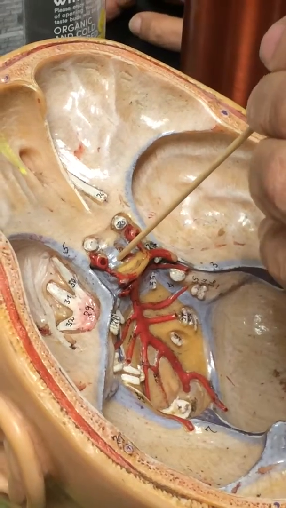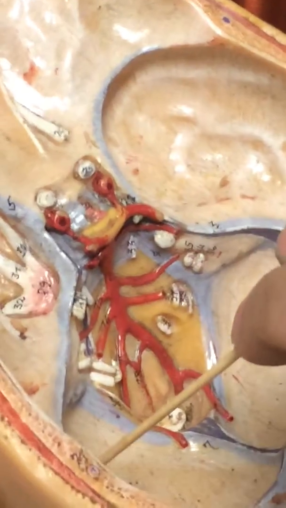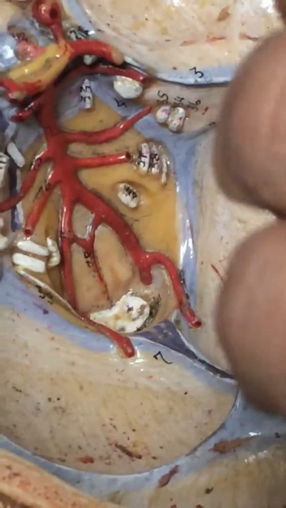But this particular one is called the cavernous sinus. Transverse sinus, sigmoid sinus, straight sinus.